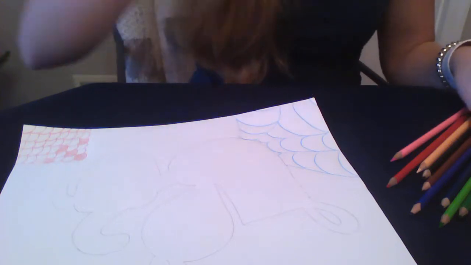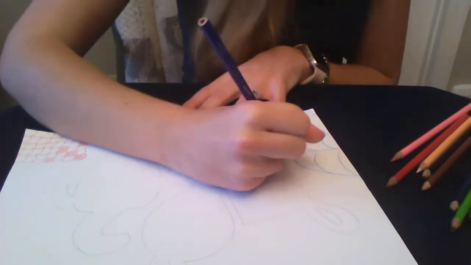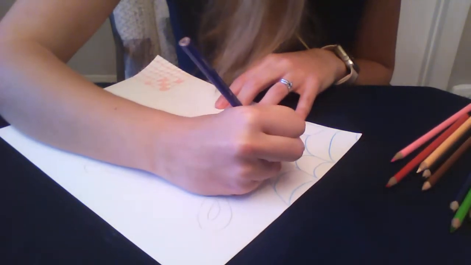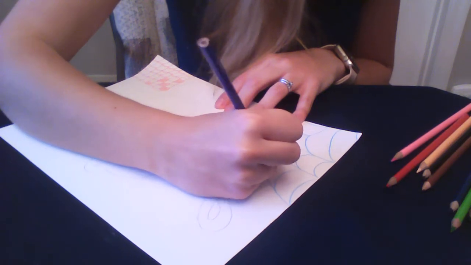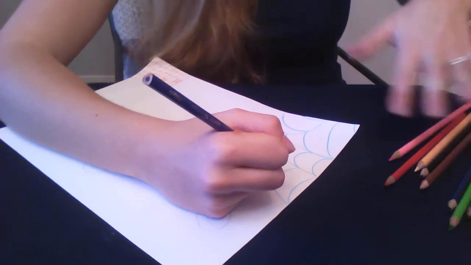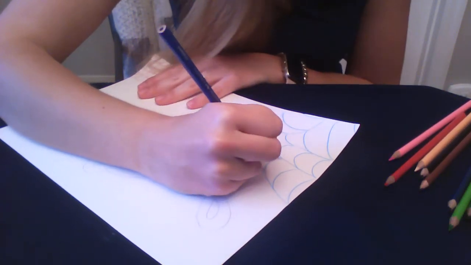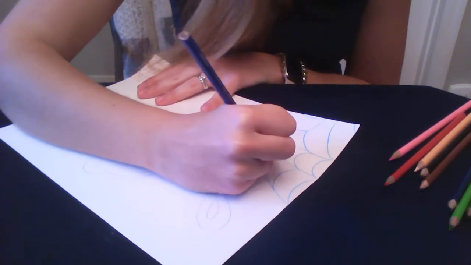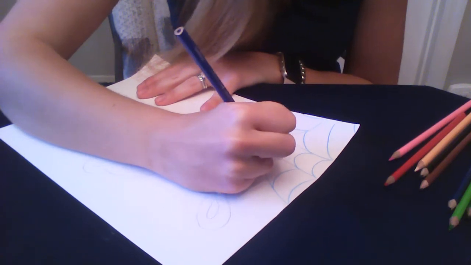Kind of also looks like a spider web. And then what you'd want to do is go ahead and color those in. Kind of like a pattern in here. So my edges would be darker and it would get lighter as I go towards the middle.